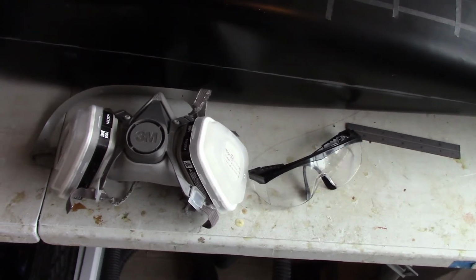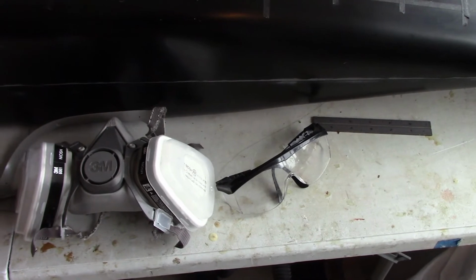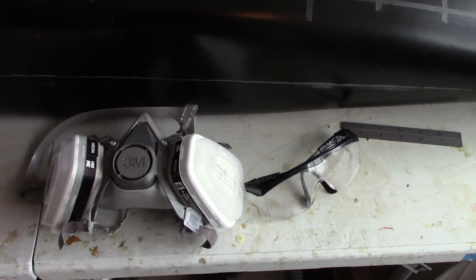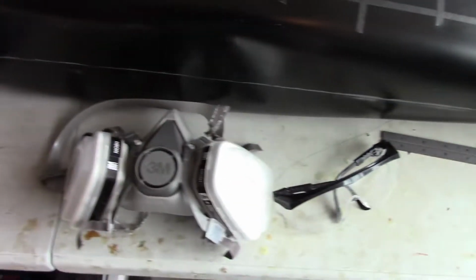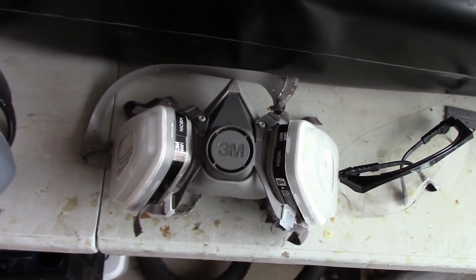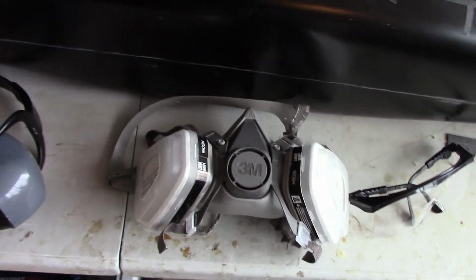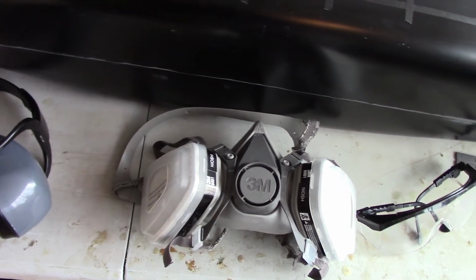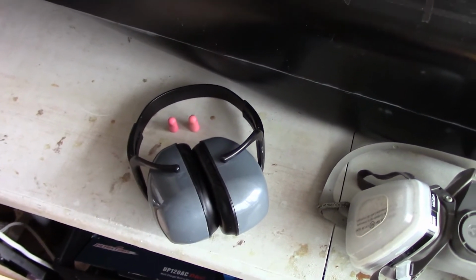I'll also cover some basic PPE that I use whenever I'm using the Dremel, and specifically with fiberglass. So I use safety glasses. With fiberglass, I'll use a respirator. You can use a dust mask, but it's going to be less effective against fiberglass. These next few operations create a ton of dust, so it's better to wear the respirator. I also use double hearing protection.